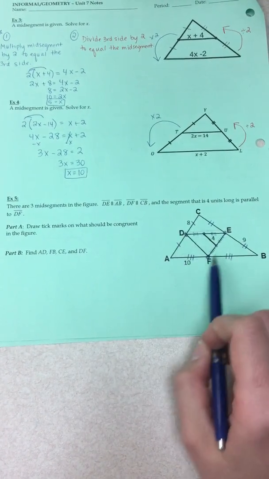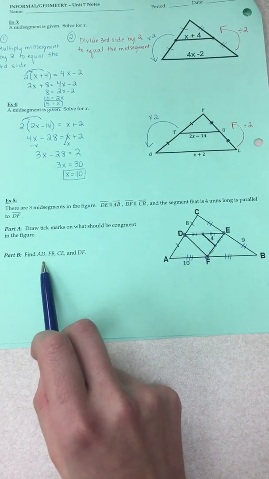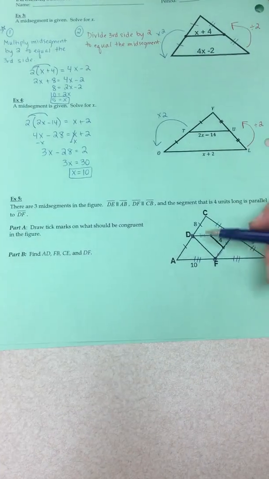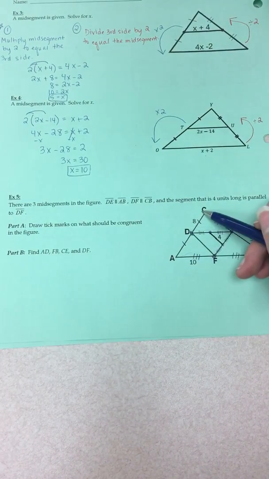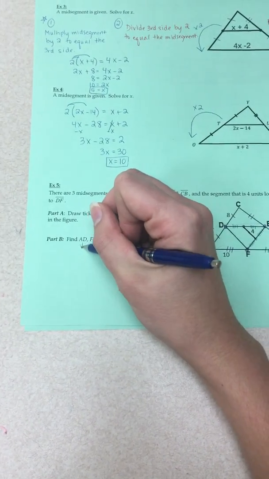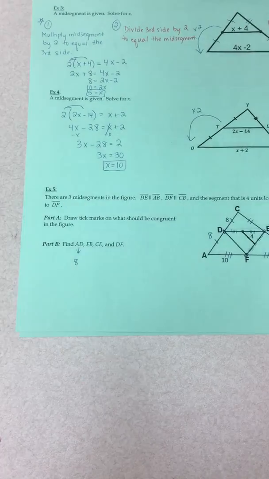So now you'll notice that there's some numbers that are given to you. We're going to find each of these lengths. So let's start with AD. Well, when I look at AD, it's congruent to DC. So if this is 8, this is also 8. So I'll just mark down that this is 8 units.